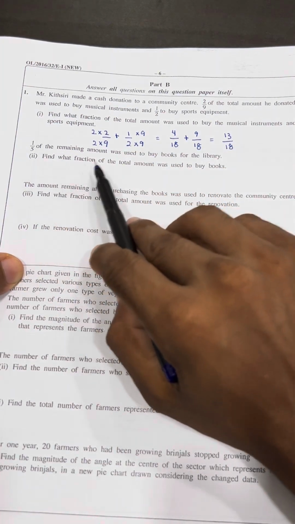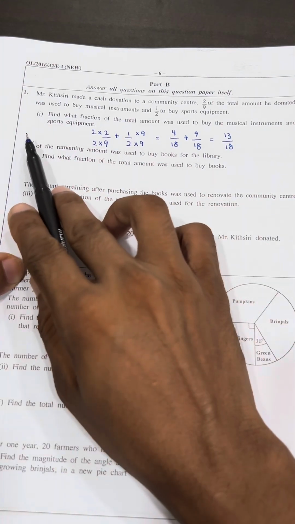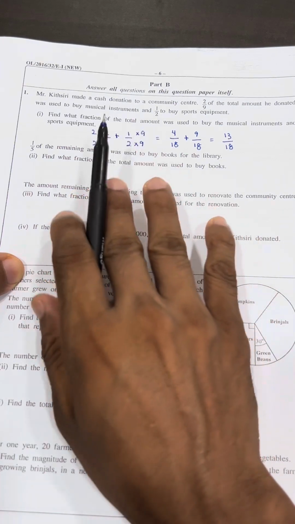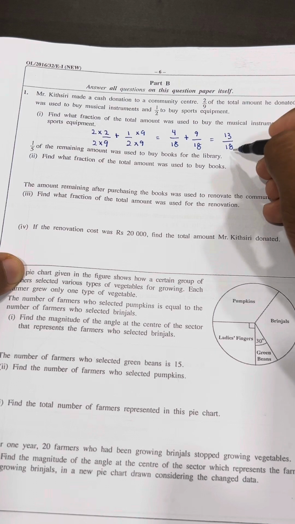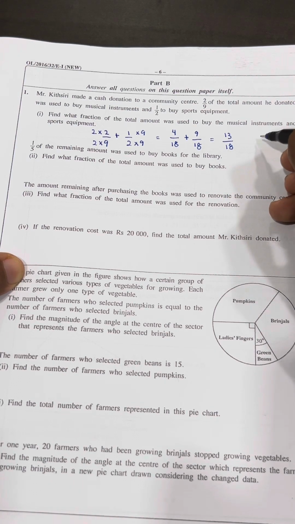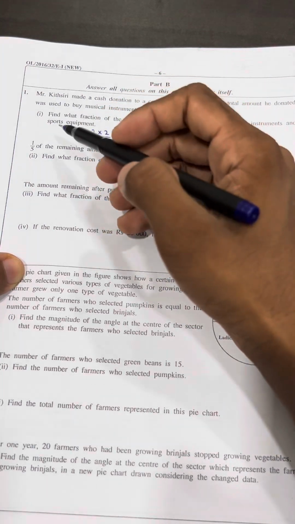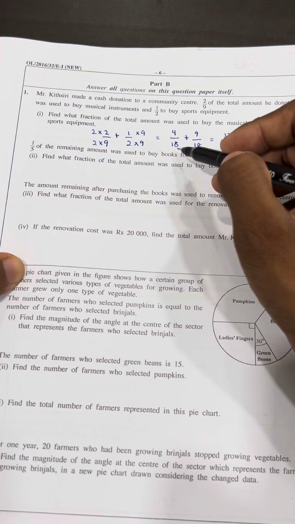Right, let's see now the next one, what they're asking. 1/5 of the remaining amount was used to buy books for the library, right? So they clearly say 1/5 of the remaining amount they'll be using to buy books for the library. So then they have already donated 13/18, so the remaining has to be 5/18. By that 5/18 only, they'll be buying books for the library.